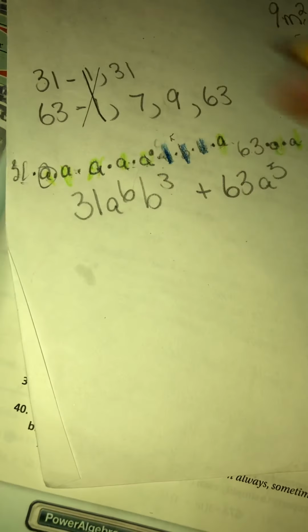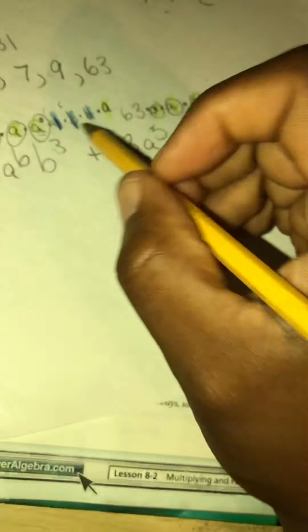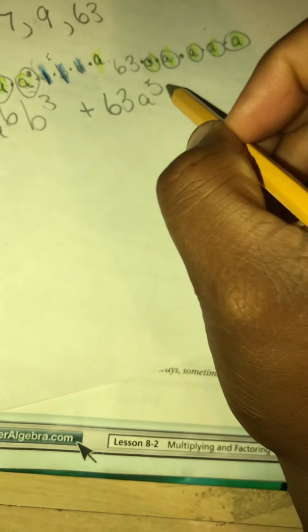So I have 6 and 5 here. So I circle 1 in each. I circle 2 in each. I circle 3 in each. I circle 4 in each. I circle 5 in each. And then there's no more to circle over here. So because I circle 5 A's, I'm taking out A to the 5th power. There's B on this side, but there's no B's here. So that's all I can take out today in this problem.